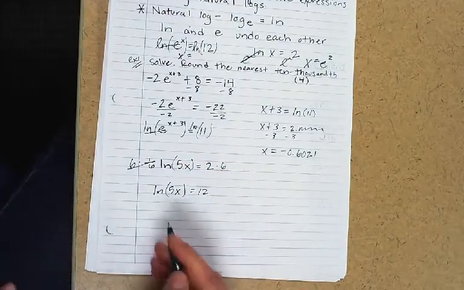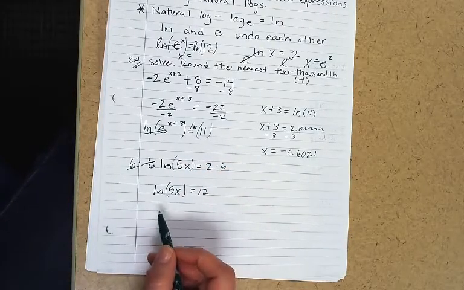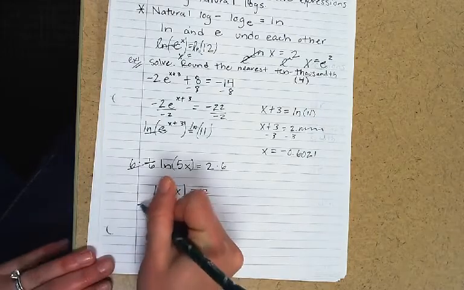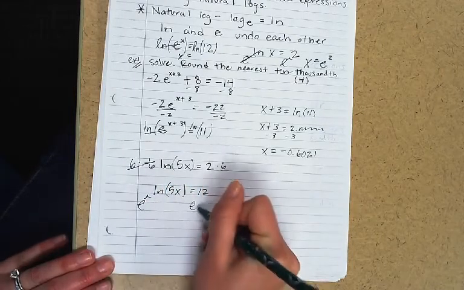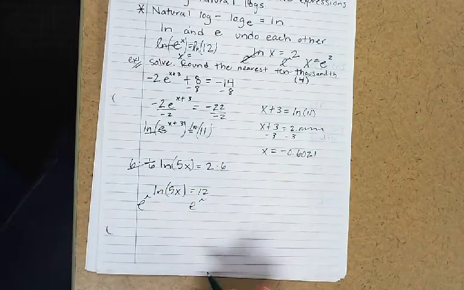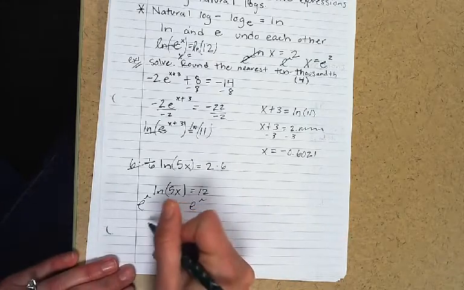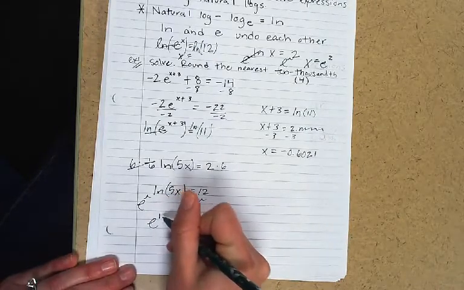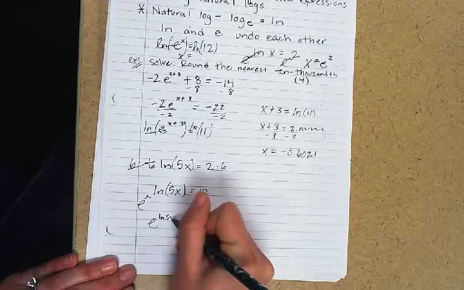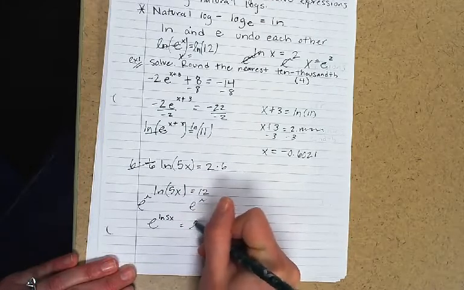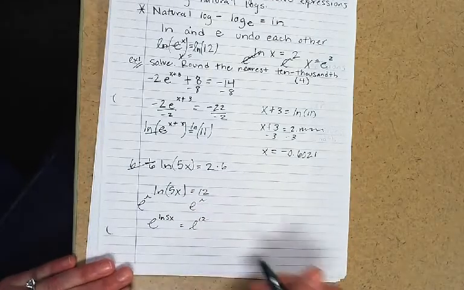Okay, so now we have to undo natural log. And like I said, e undoes that. So what we're doing is we're using e as a base, and these are exponents now. The way it looks if I wrote it out is e to the power of natural log 5x equals e to the 12th power.